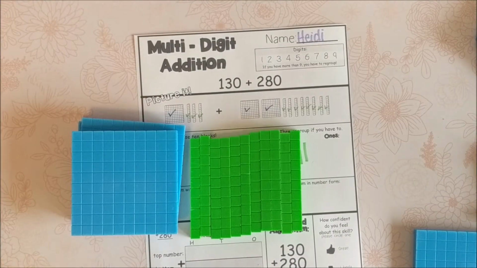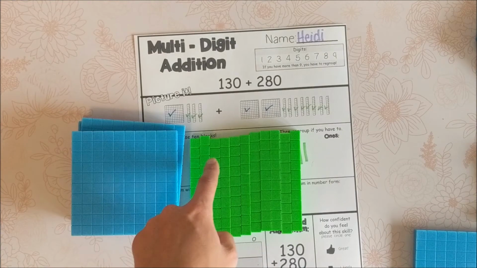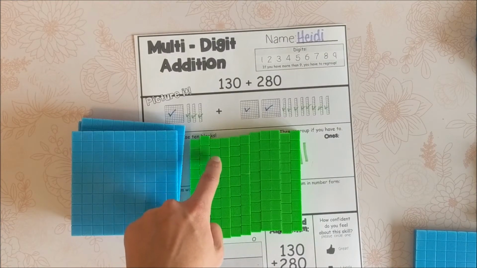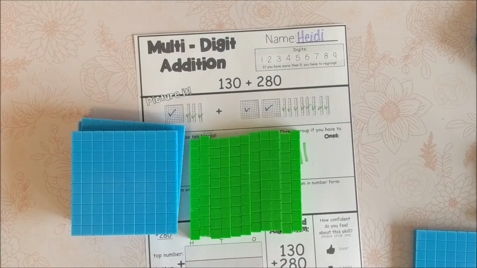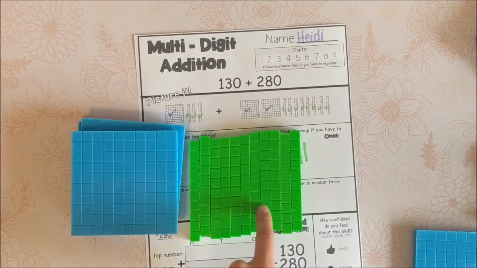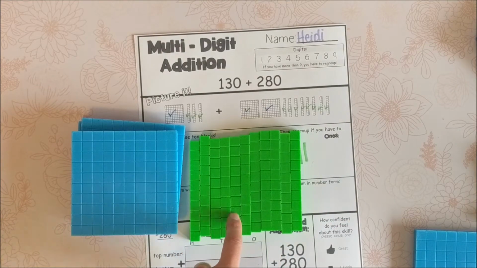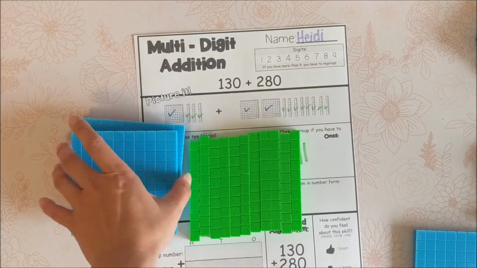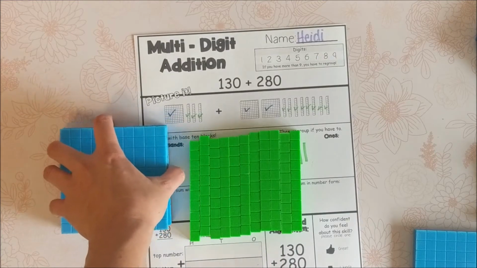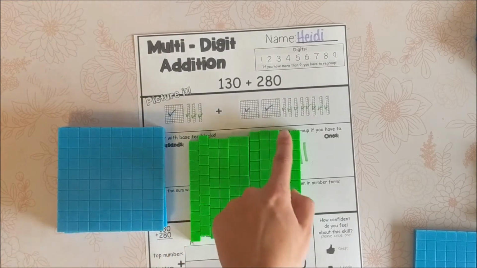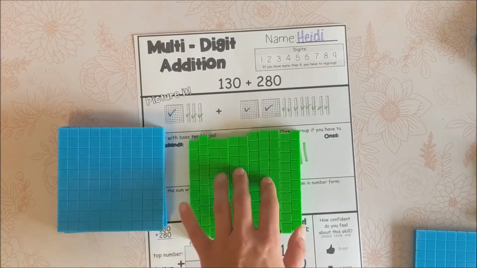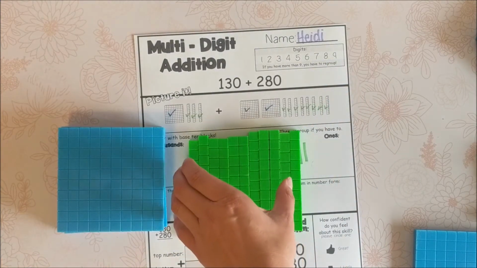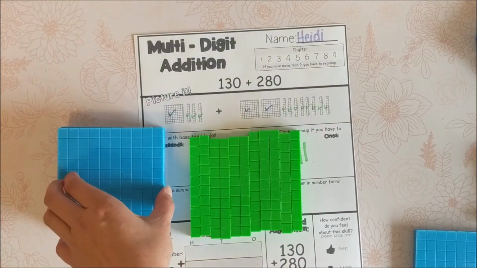So you might be tempted to say, oh, the answer is 311, but that's not 11. If you actually counted all of these, 1, 2, 3, 4, 5, 6, 7, 8, 9, 10, 11. Oh my goodness, that would take forever. Each one of these is 10. 10, 20, 30, 40, 50, 60, 70, 80, 90, 100, 110. 110 plus 300. Well, so what you need to do is if you have more than 9, because 9 is the biggest digit, if you have more than 9 of these, you actually have to regroup them and move them into the hundreds.